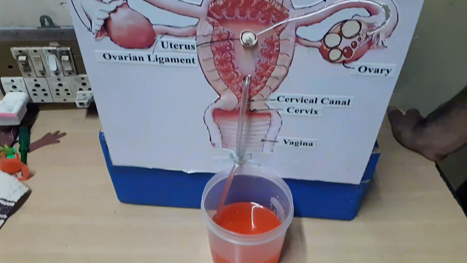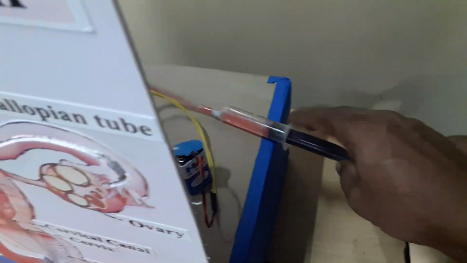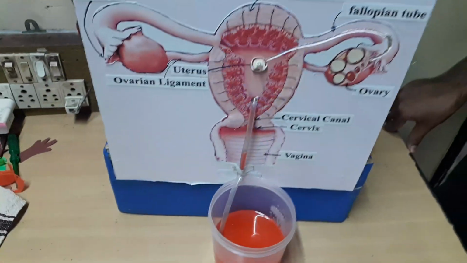Another thing is, if the fertilization fails, we are using a syringe here. This syringe, when we push, it will enter the blood. When we push it back, it will discharge the lining and the menstrual cycle completes.